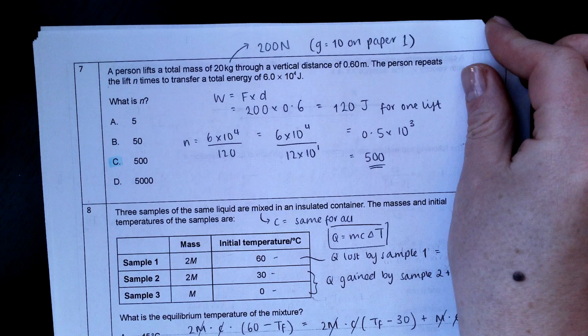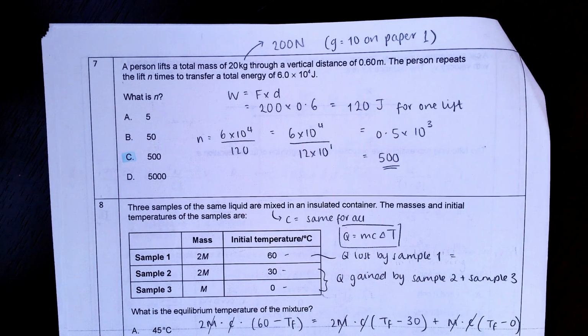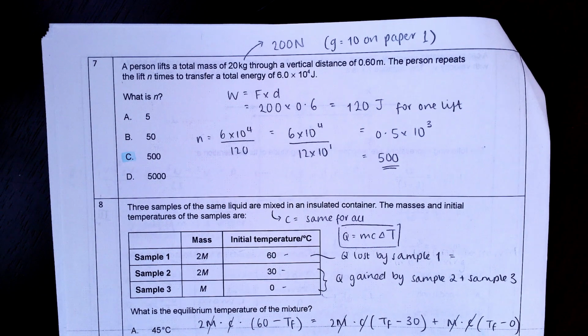In question 7, a person lifts a total mass of 20 kilograms. Now it's paper 1, non-calculator. We take g to be 10, so we've got a weight of 200 newtons moving through a vertical distance of 0.6 meters. The person repeats the lift n times to transfer a total energy of 6 times 10 to the 4 joules. What is the value of n?